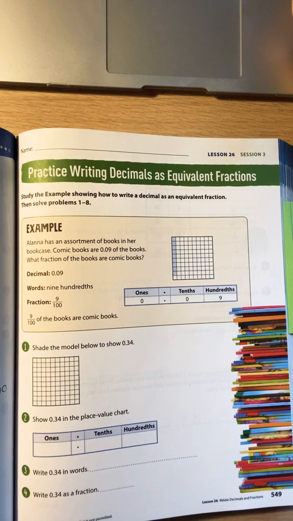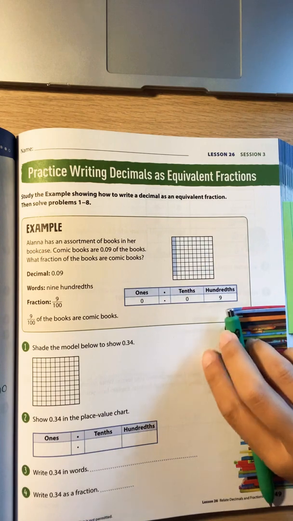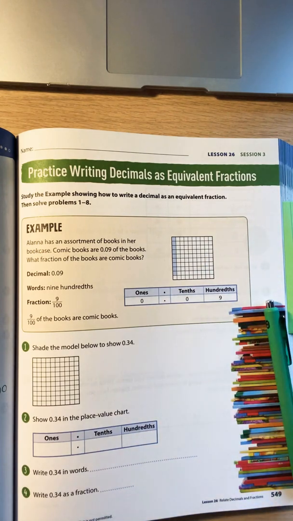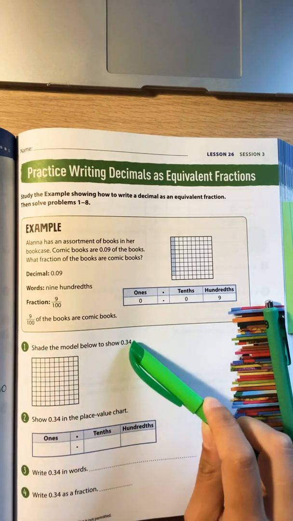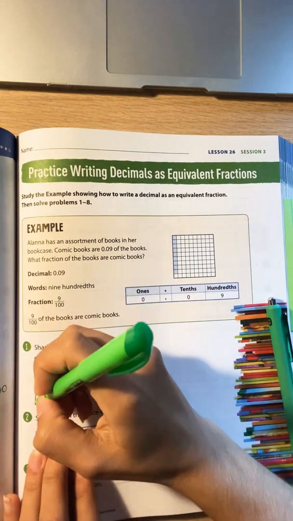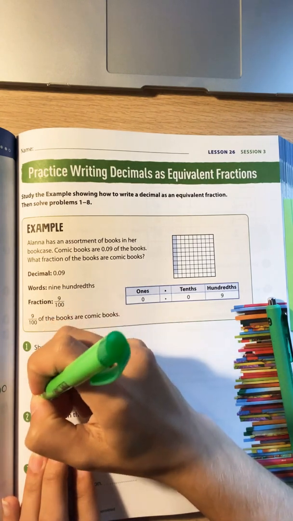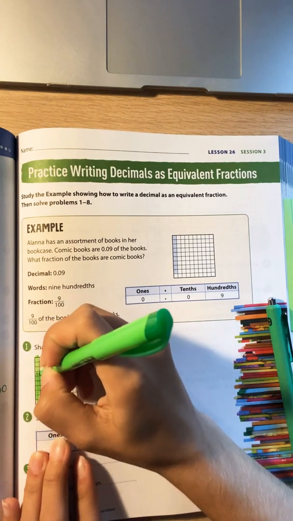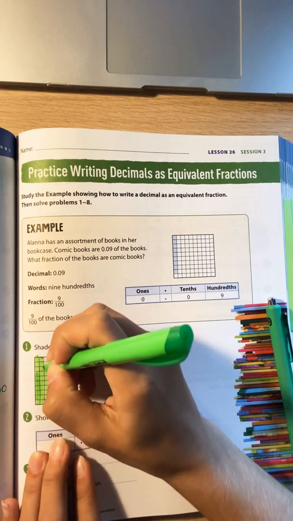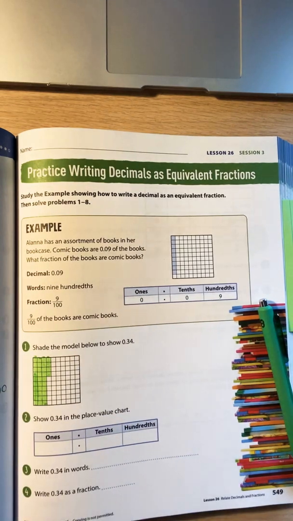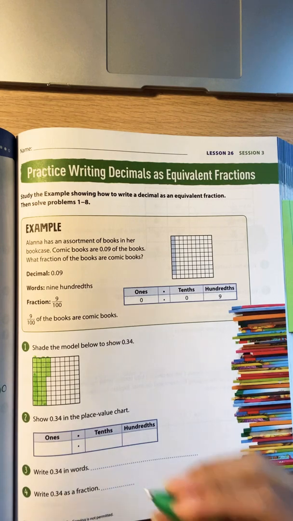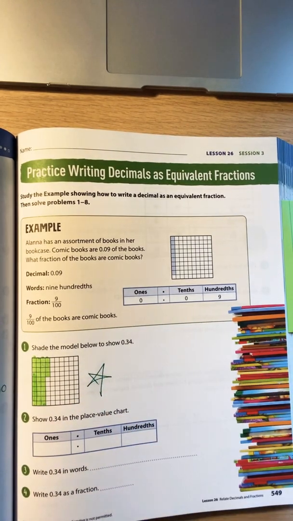Okay, number 1. Shade the model below to show 34 hundredths. So 34 hundredths is how you say that decimal. Here's 100 squares. I need to color in 34 of them. You can color in any 34 you want, but it's easiest for me, and probably for you too, to color in 3 full rows to show 30, and then just 4 more, 34, okay? It doesn't have to be exactly those, but as long as you colored in 34 squares, you get a star.